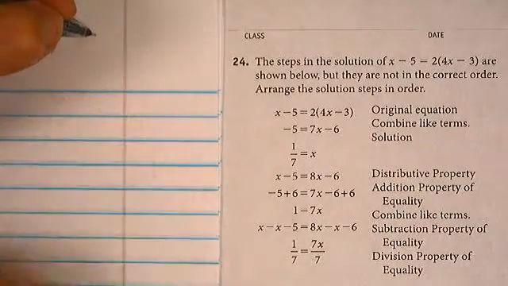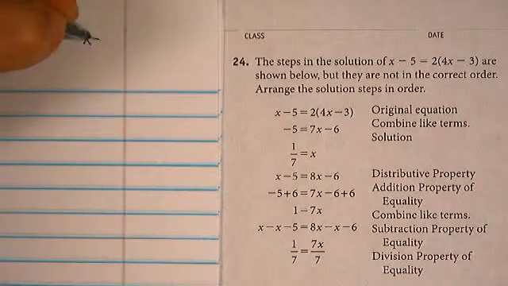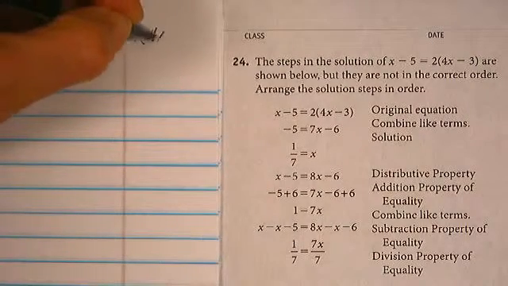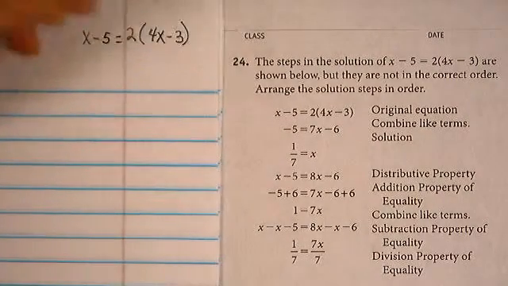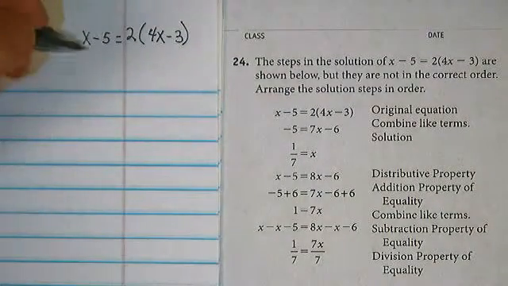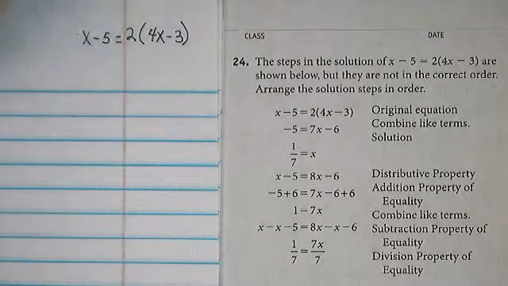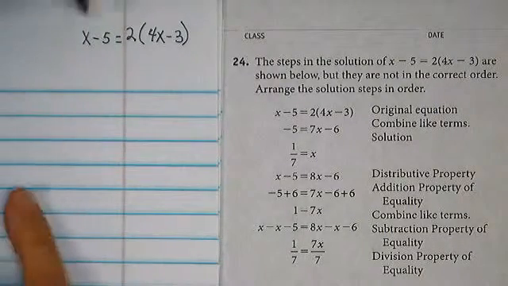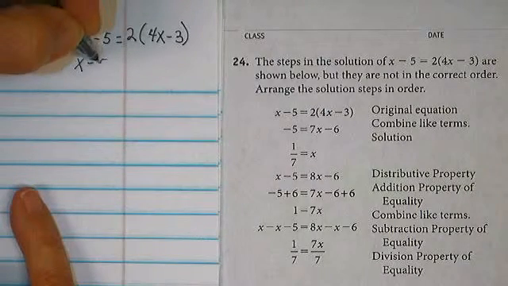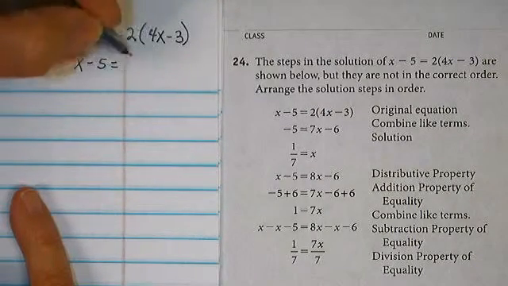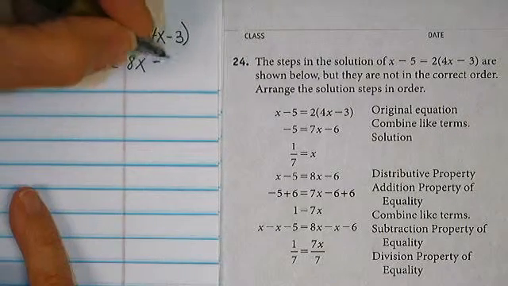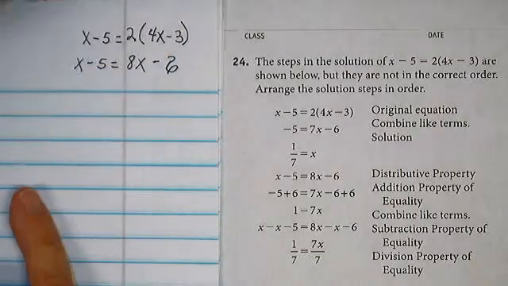We have x minus 5 is equal to 2 times the quantity 4x minus 3. That is the original equation. Then order of operations says the next thing we need to do is distribute the 2. x minus 5 is equal to 2 times 4x, that's 8x, 2 times negative 3, negative 6.